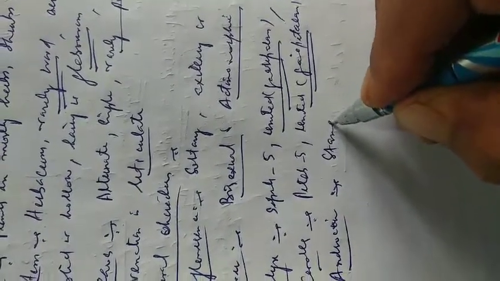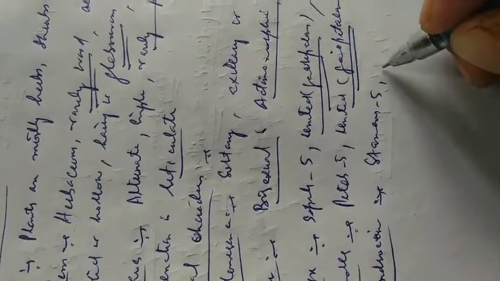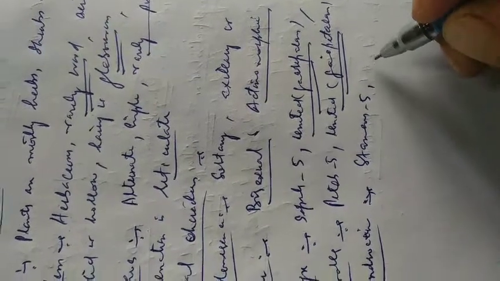Androecium contains 5 stamens, and these stamens are united, connected with the petals.